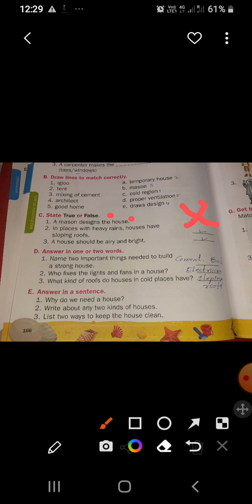Next, the sentence is, in places with heavy rains, houses have sloping roofs. Yes, while explaining the lesson, I told you that wherever it is a cold region, the houses have sloping roofs. Why do they have sloping roofs? Because continuously rain is falling or there is continuous snowfall. So plain roofs do not work there. With sloping roofs, the water can easily fall down.